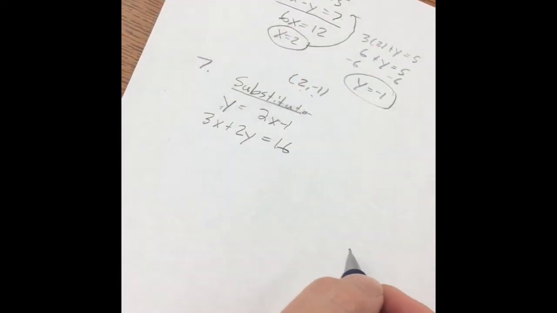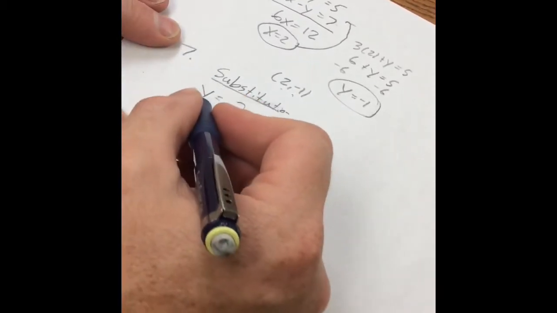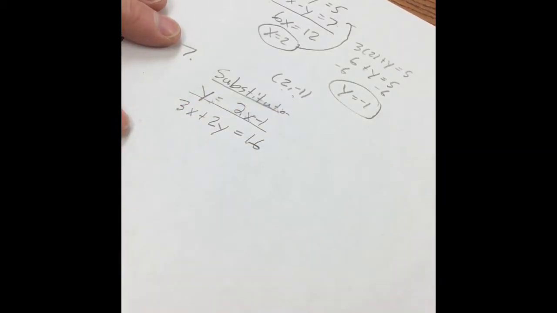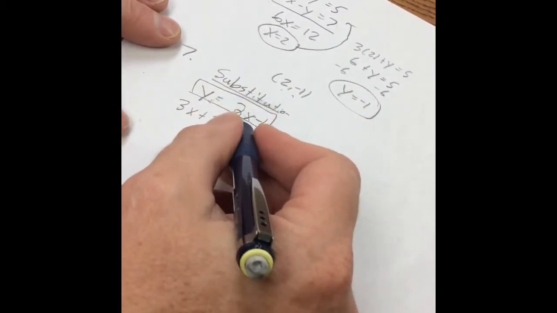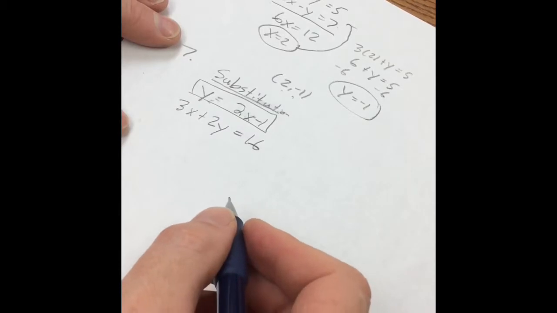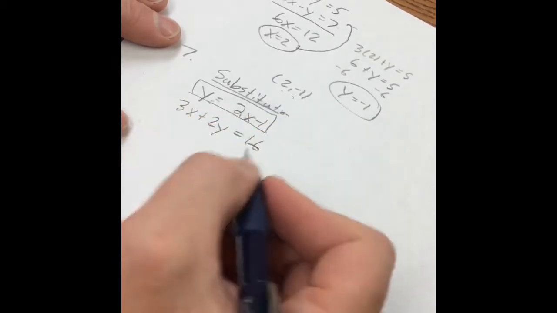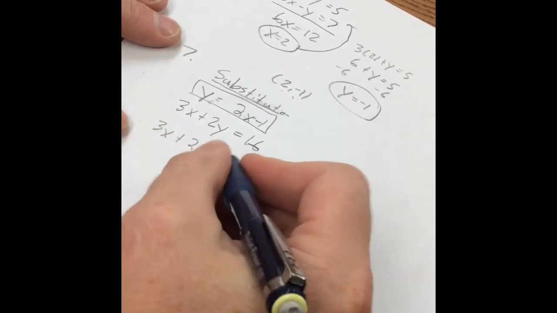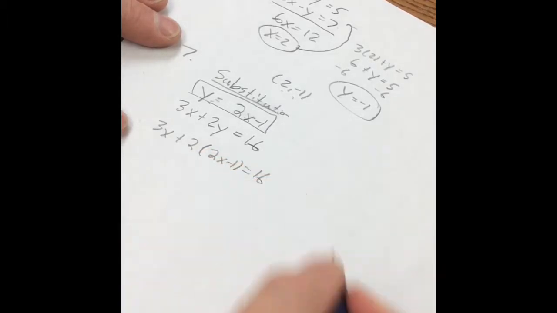Substitution. Substitution is used a little less often when solving systems. But one time you probably want to use it is when it's already solved for a variable. That's already solved for y. So I know in this system, y is always equal to twice x minus 1. So what that allows you to do is plug that in for this y in the second equation. So I go 3x plus 2, and instead of y, I write 2x minus 1 equals 16.